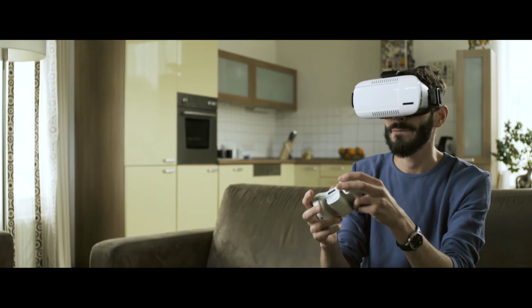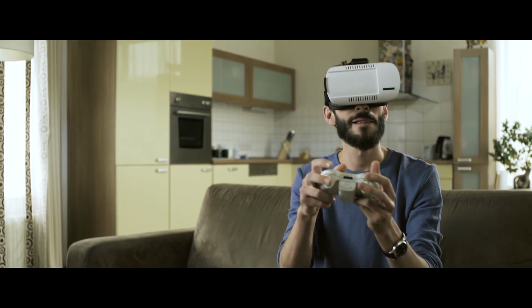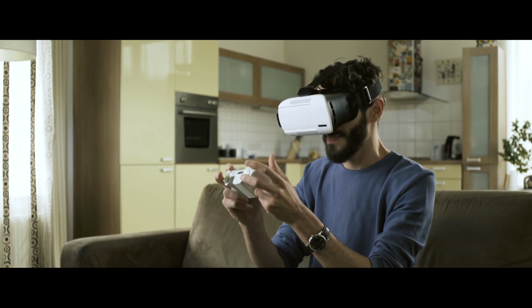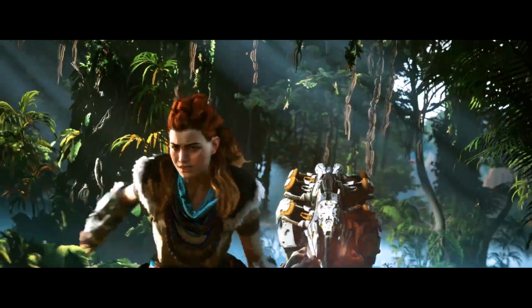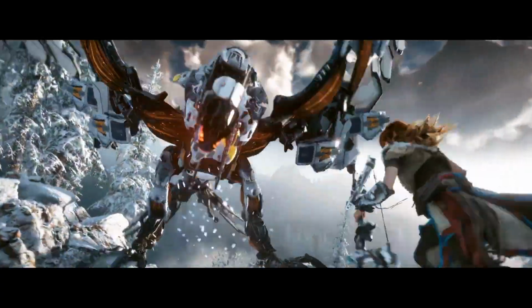They know they're in the mall. They know it's not real, but they freak out nonetheless. And you don't need a VR headset to achieve this state. Games with powerful environmental design can do that too.